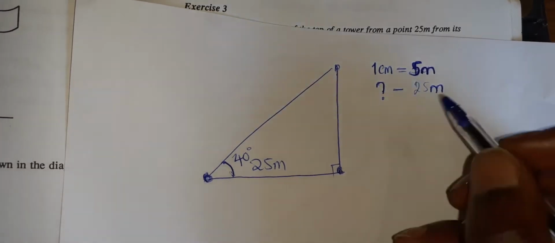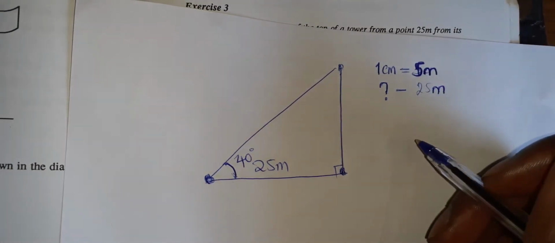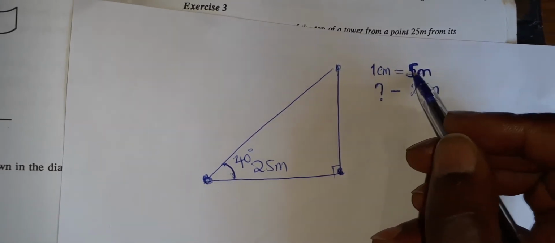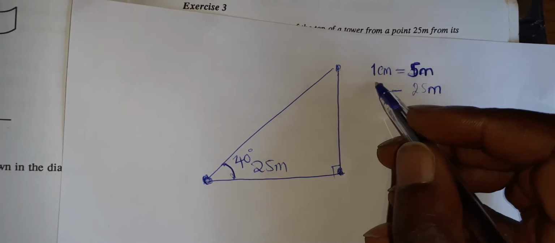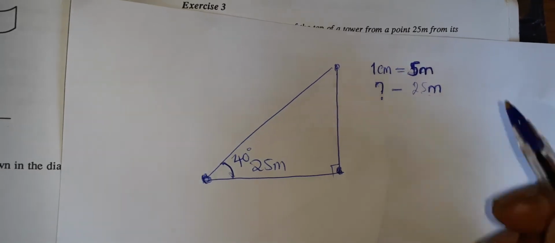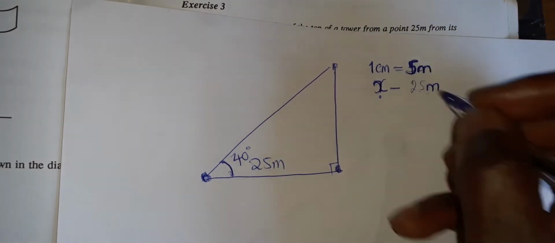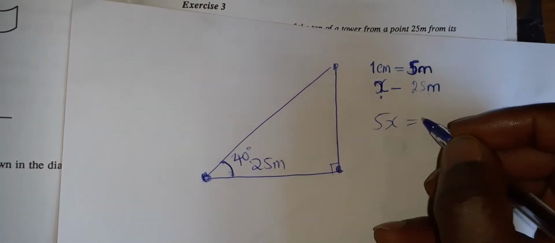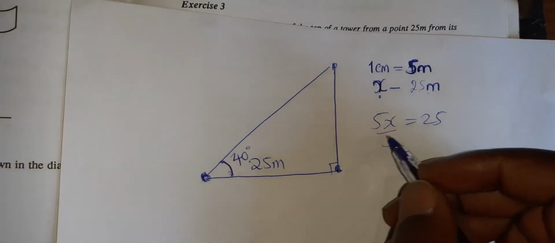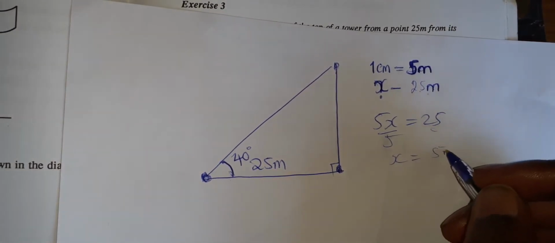You will discover that you just have to divide this one by 5. So if this is equal to this, then we know that 5 centimeters is equal to 25 meters. I hope that is clear. You can just put x here if you want, then you cross multiply. It will be 5x is equal to 25. When you divide here by 5, you get x is equal to 5 centimeters.